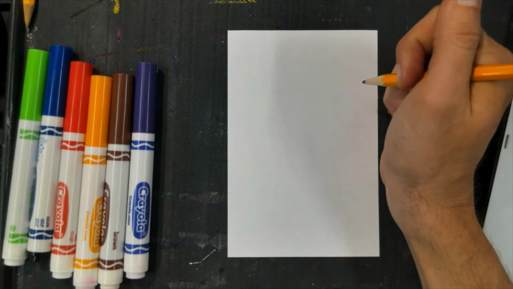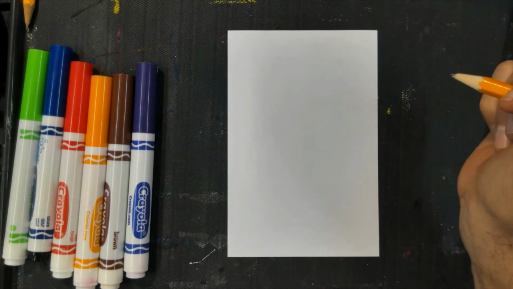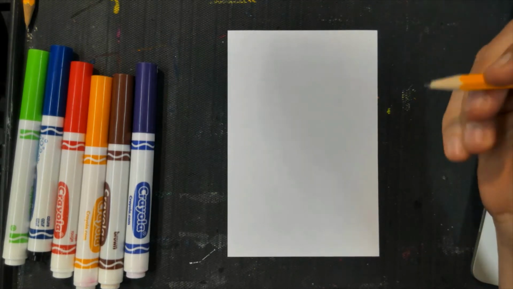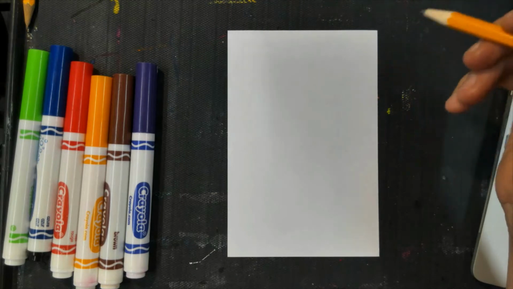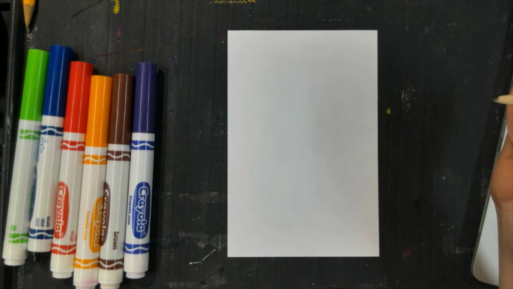So I'm going to go ahead and draw out my monster with pencil. Then I'm going to do the texture lines with marker, and then I'm going to cover over that with crayon. So let's get to it.